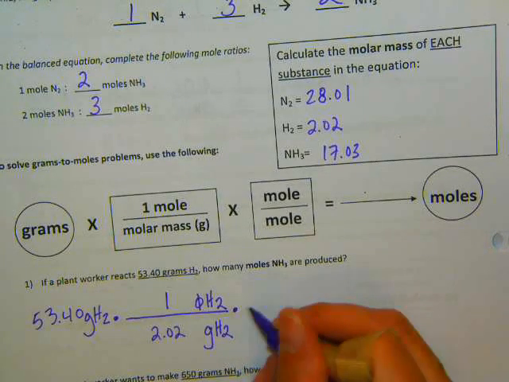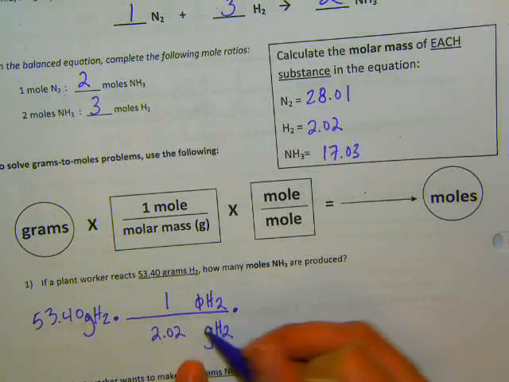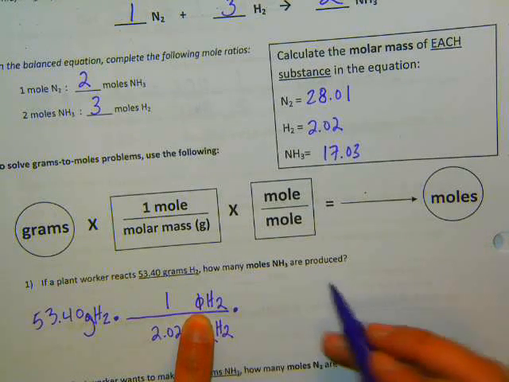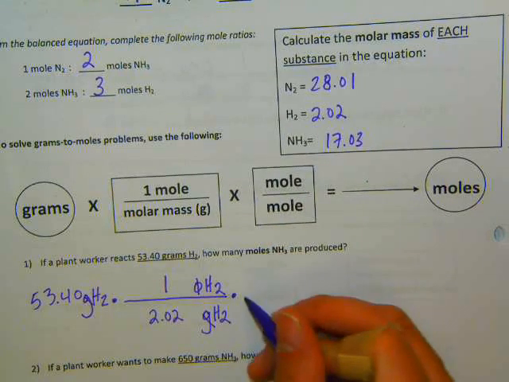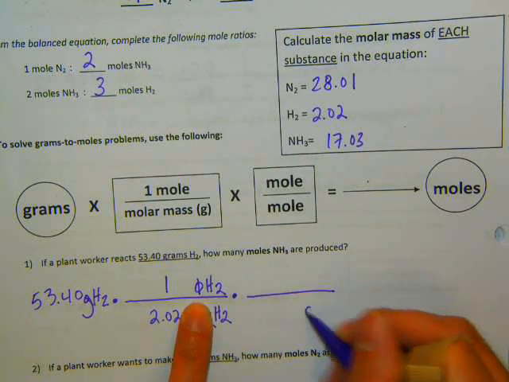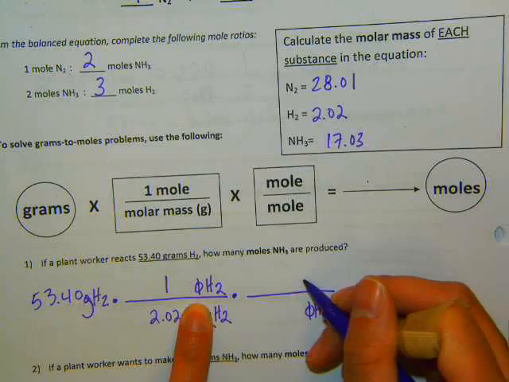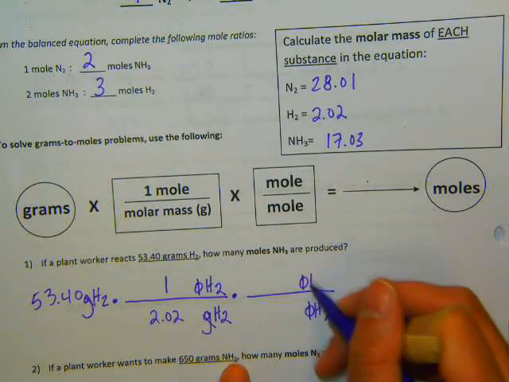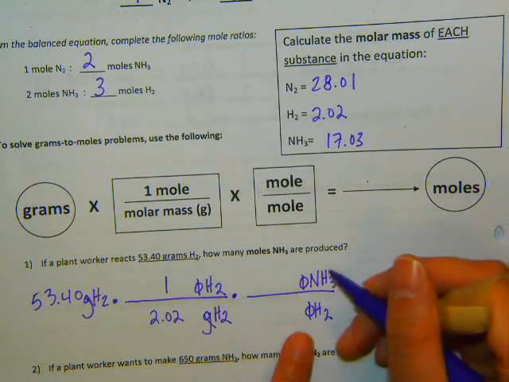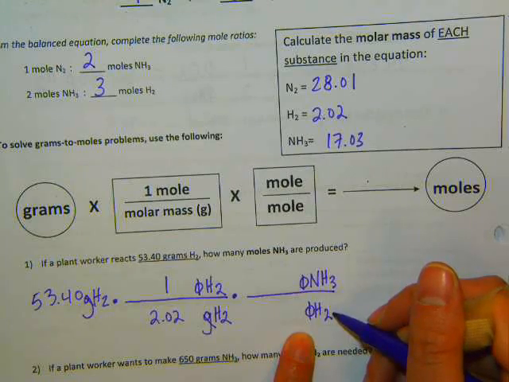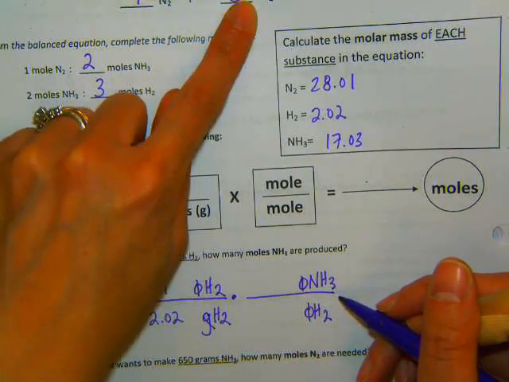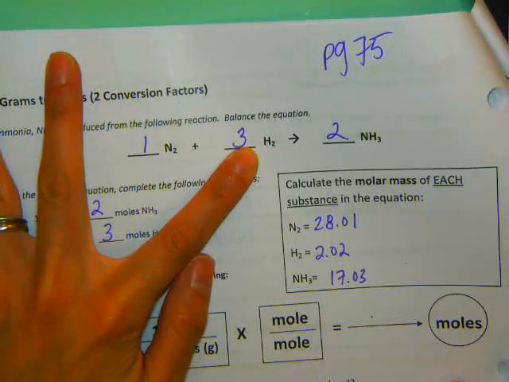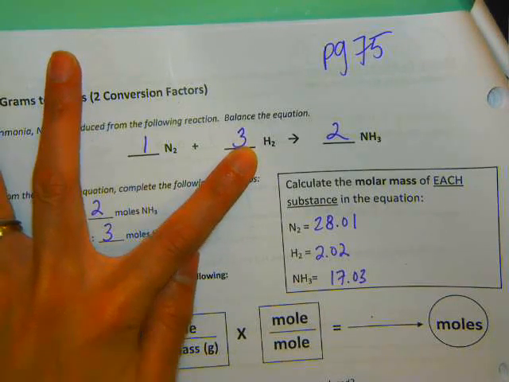Okay, so I keep going because I canceled out grams of H2, but I'm at moles of H2. So I'm not at moles of NH3 yet. So now my next step is the mole to mole. To cancel the moles of H2, and I want to get to moles of NH3, now I can do the ratio. So I go up to the ratio. Let's look for H2 and NH3. So H2 I see is up here, 3. And NH3 is 2.